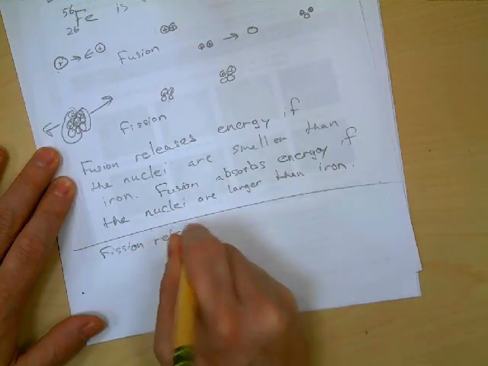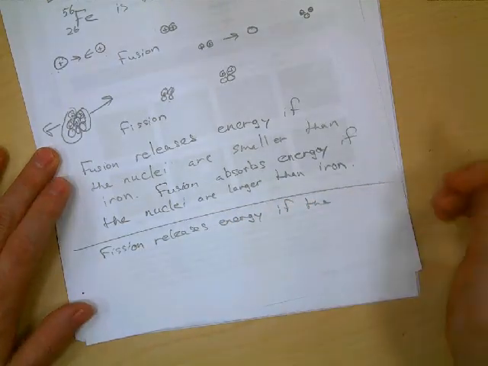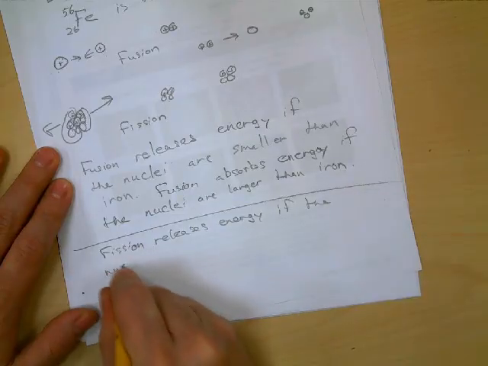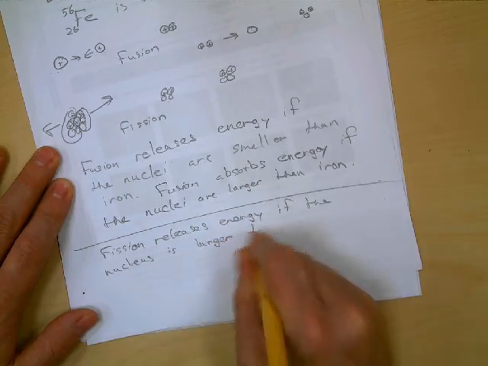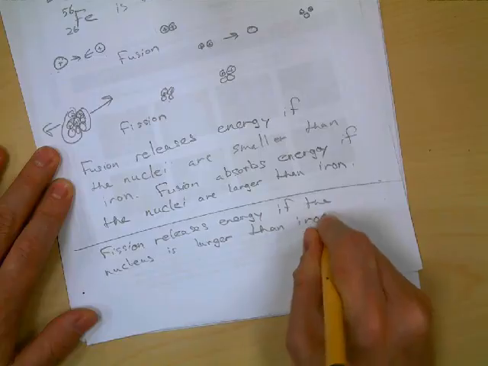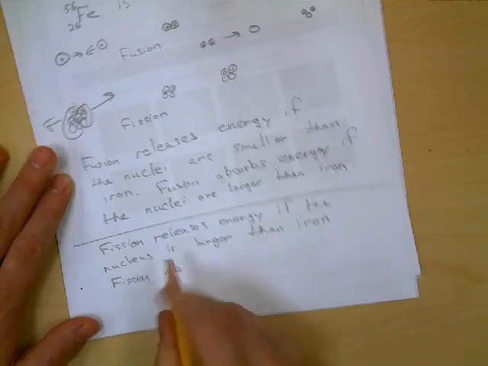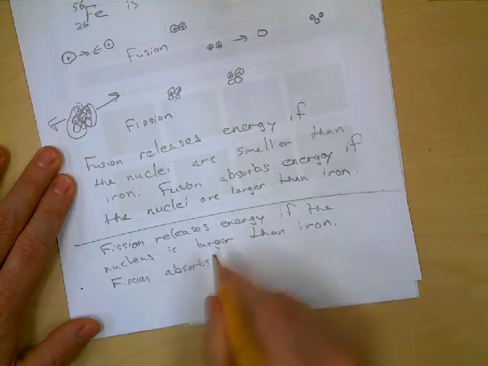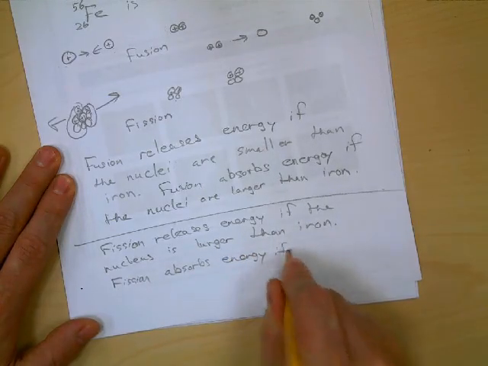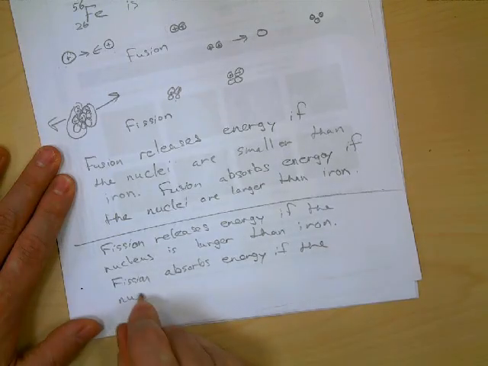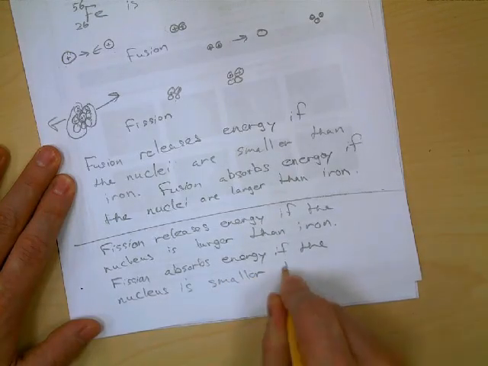releases energy if the original atom, the nucleus, is larger than an iron nucleus, and the opposite, fission absorbs energy like an ice cube. Ice cubes absorb your heat, that's why they feel cold. Fission absorbs energy if the nucleus is smaller than iron.